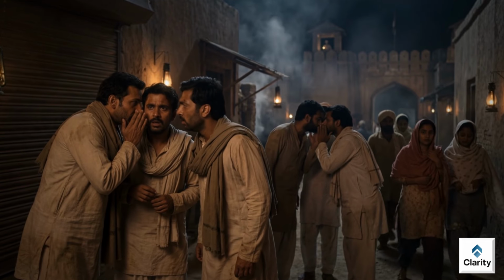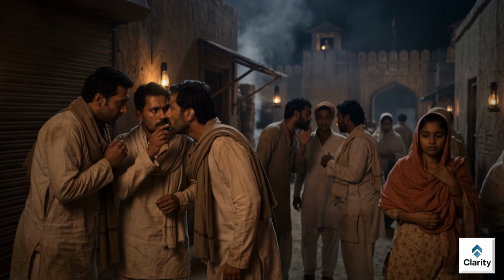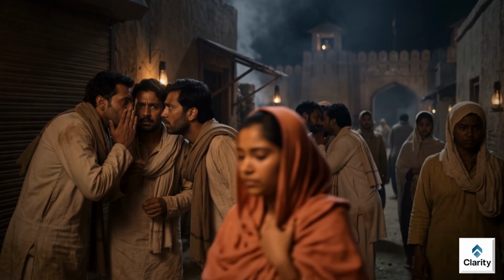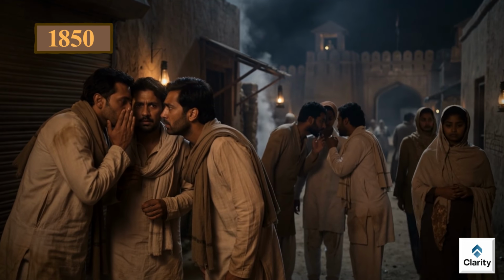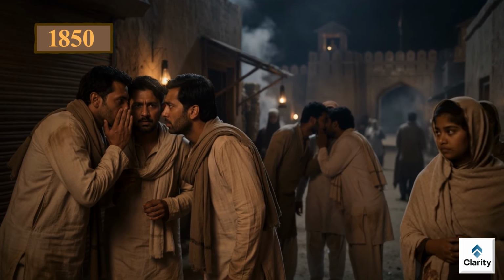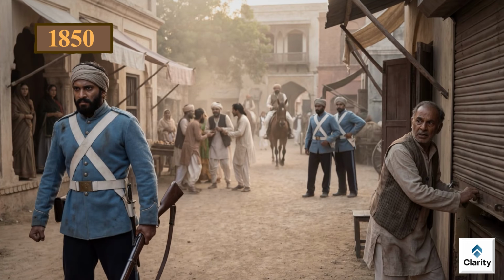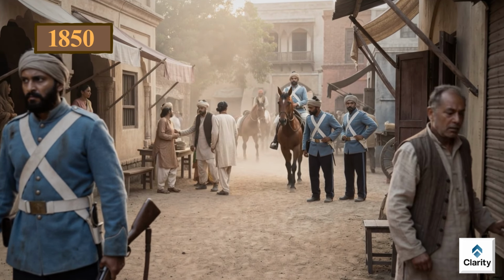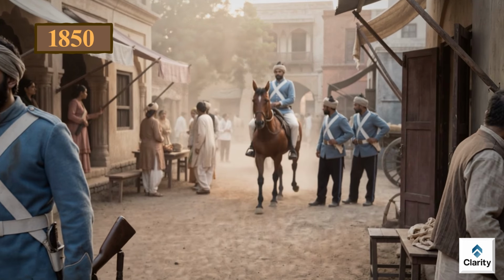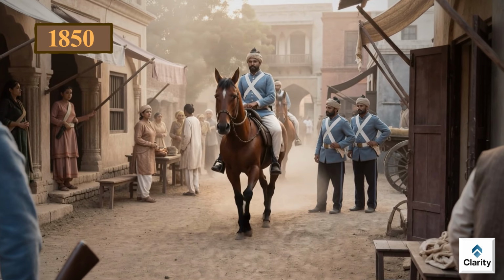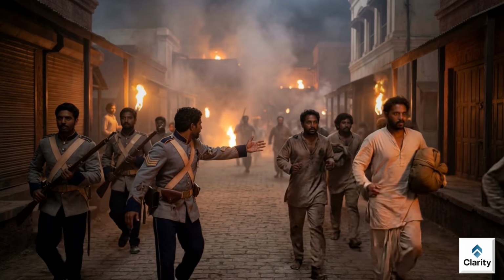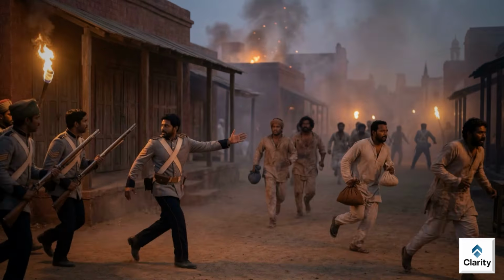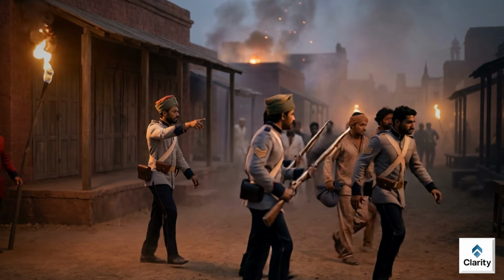And finally, rumors spread fast because the atmosphere was already full of distrust. By the 1850s, people were tense. So rumors about conversion, cartridges, and secret British plans travelled quickly. The British often dismissed these fears instead of handling them carefully. So when the spark came, people reacted without waiting for proof.